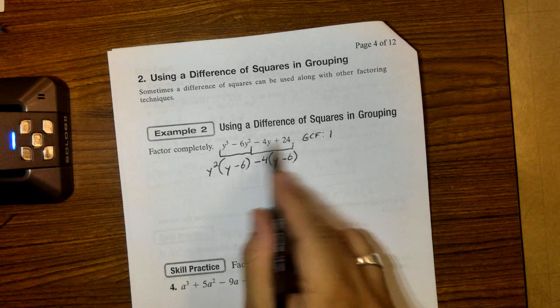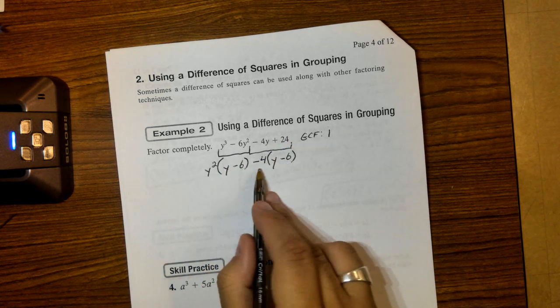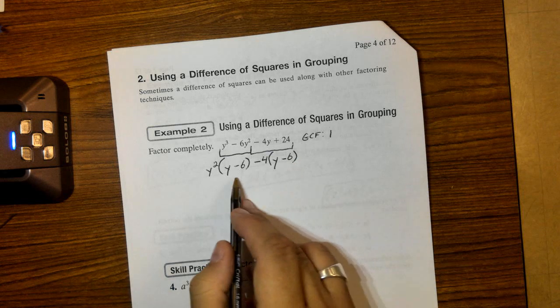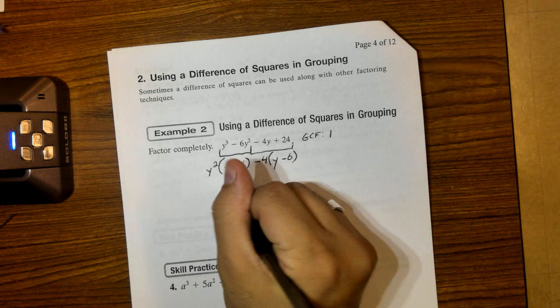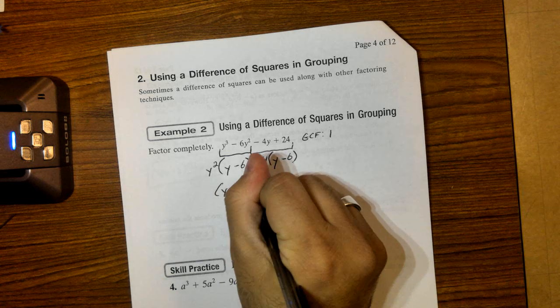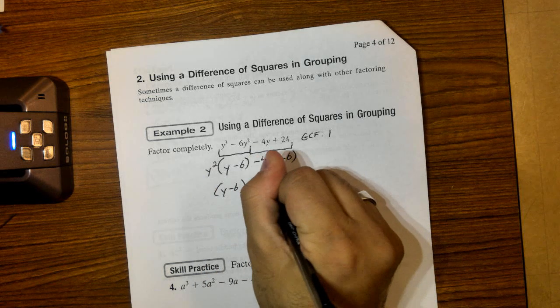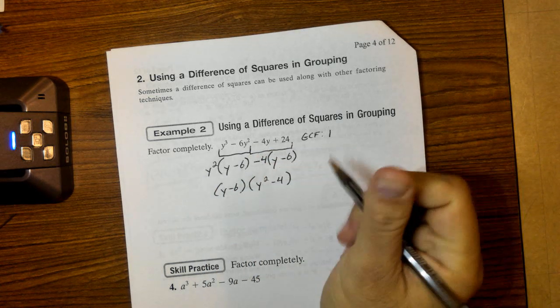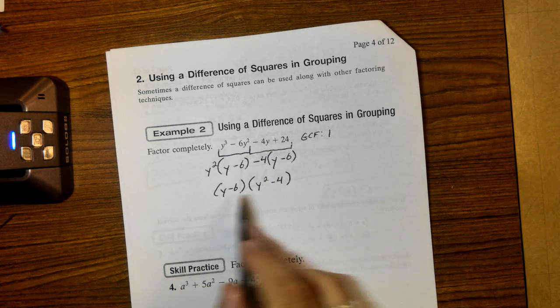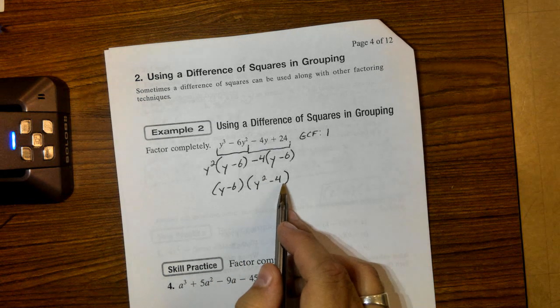And now these 4 terms have been rewritten as 2 terms that have a common binomial factor of y minus 6. That is going to be factored out. So y minus 6 is factored out, and in the other parentheses is what's left: y squared minus 4. And this is not the final answer. Y minus 6 cannot factor further, but y squared minus 4 can factor further.